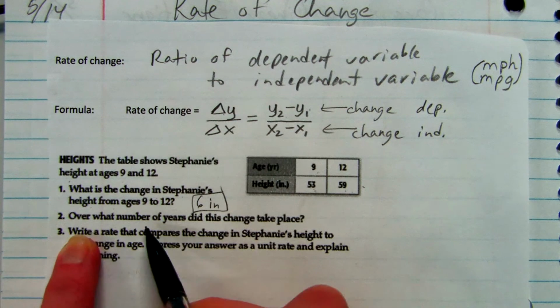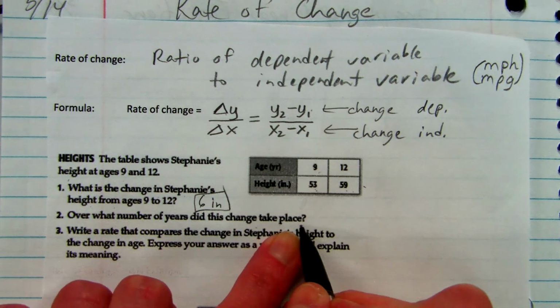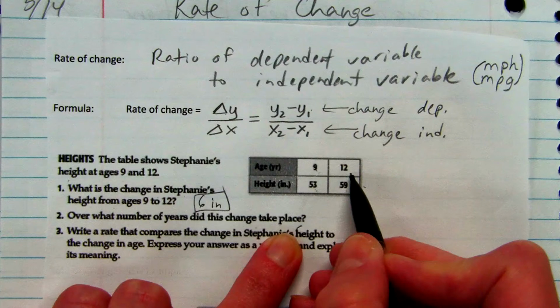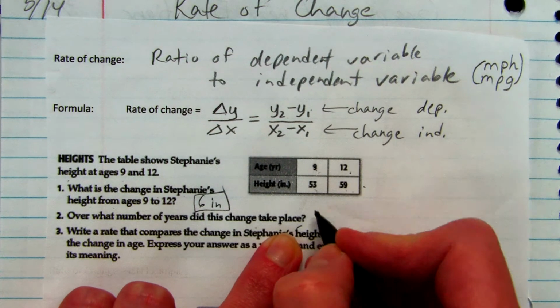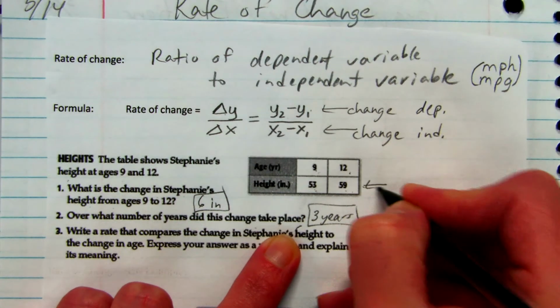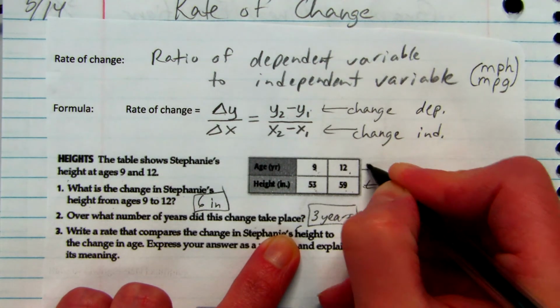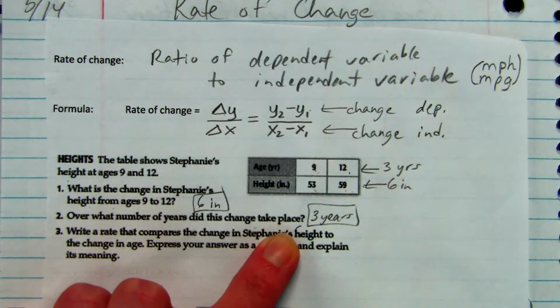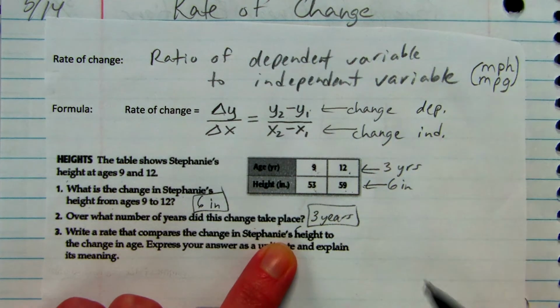And it says, over what number of years did this change take place? So it's from 9 to 12. How many years is that? So that's 3 years. Okay? So this change is 6 inches, and this change is 3 years. I like putting that next to the table so you can see.